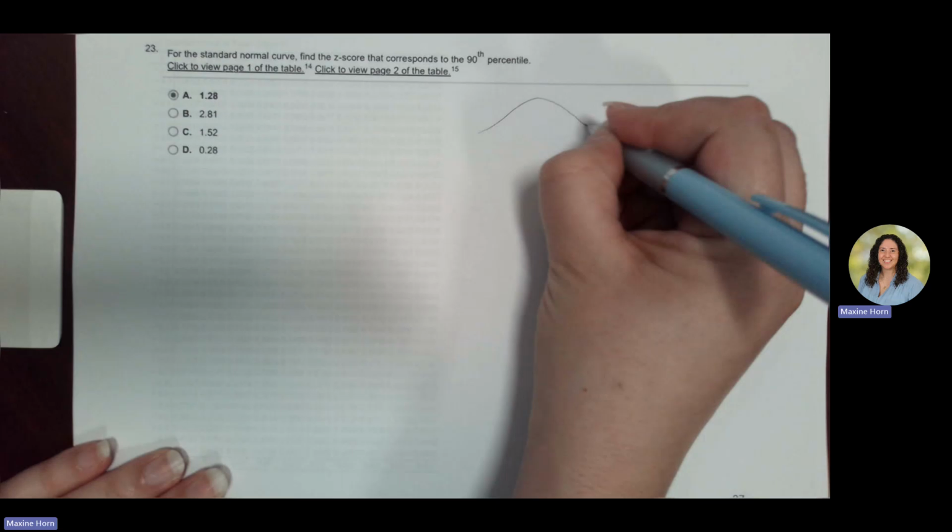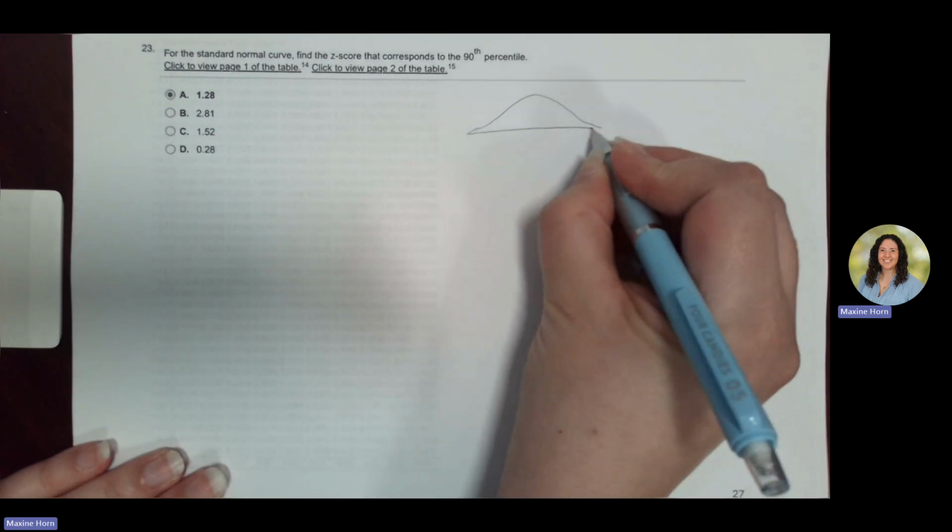Okay, so here we go. Slightly different type of problem. For the standard normal curve, find the z-score that corresponds to the 90th percentile. Okay, so we have to remember, what does the 90th percentile actually mean, right? So again, kind of drawing our curve here.